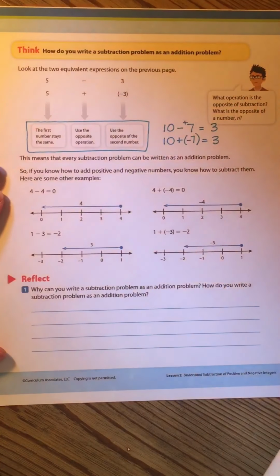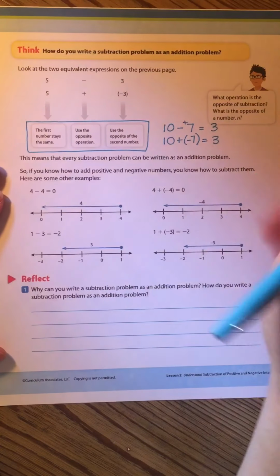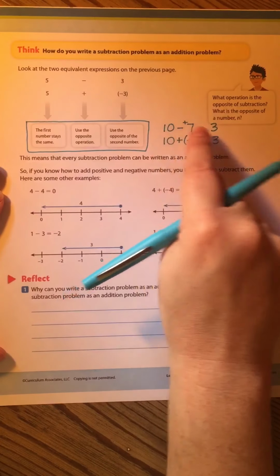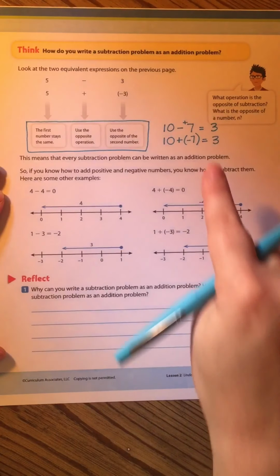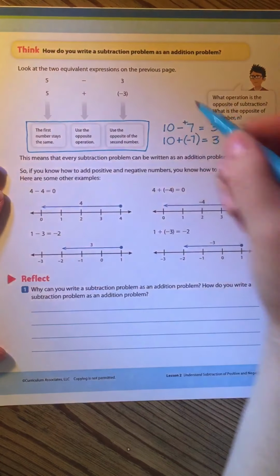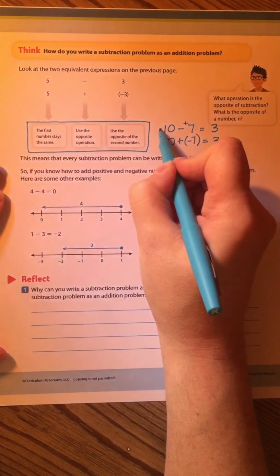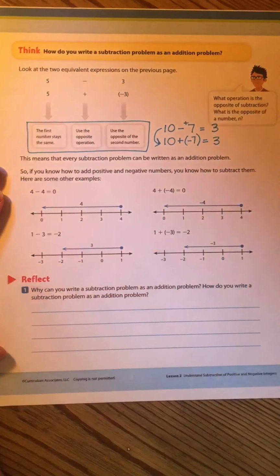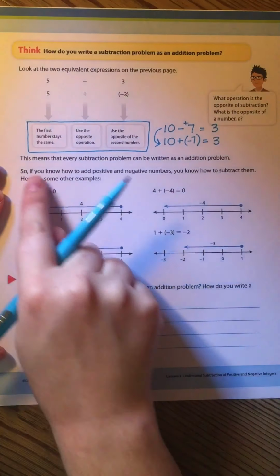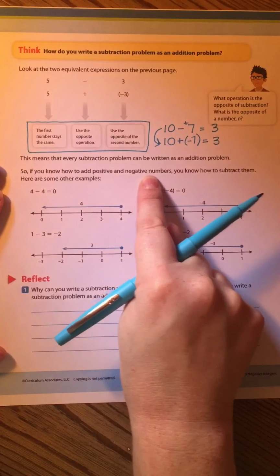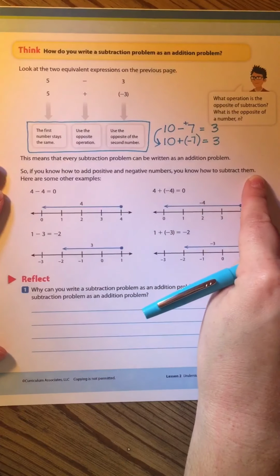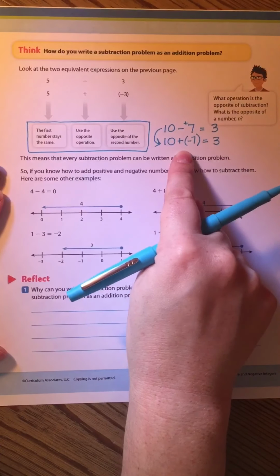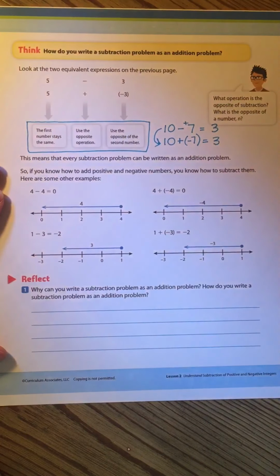And that might seem obvious. It's going to come in handy later on when we start having different signs here, like when we start adding in some more negative numbers, and it gets a little more complicated. But this lesson is basically how to get from subtraction to addition, and then once you have the addition here, using that movement on the number line to get your answer. So if you know how to add positive and negative integers, you know how to also subtract them by using this process to rewrite the subtraction as addition. And here are some examples.